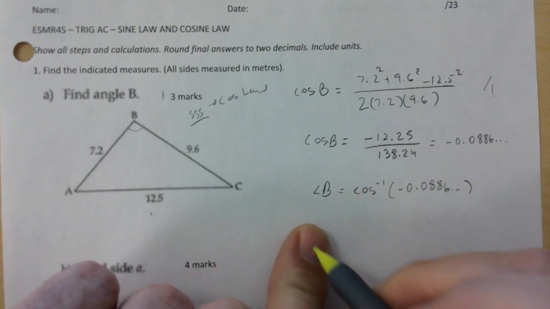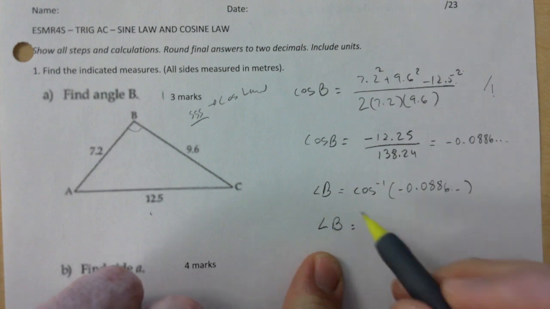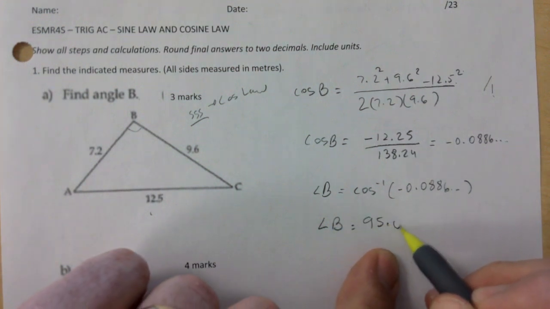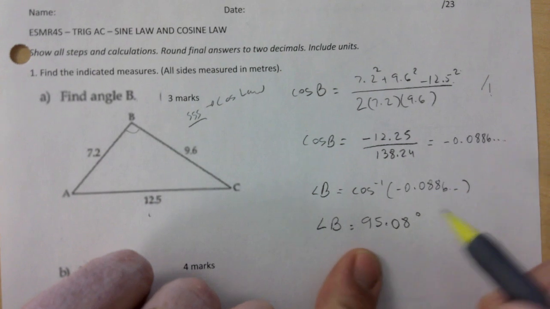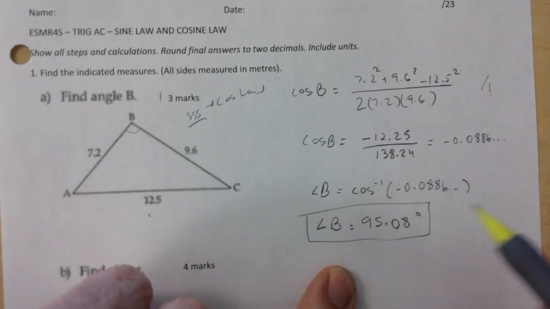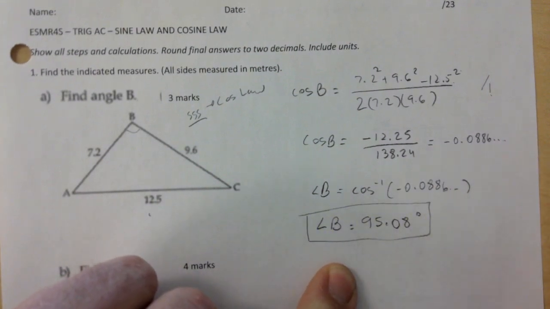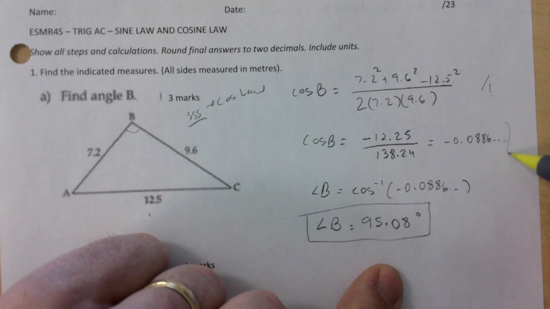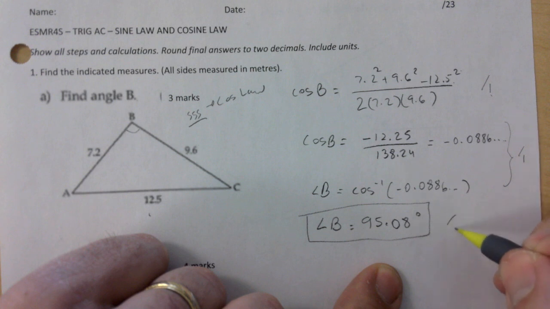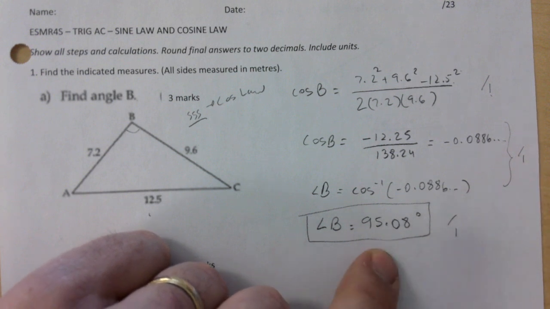If you use all decimals, you would get 95.08 degrees. So you would get 1 mark for the correct work and another mark for the correct final answer.